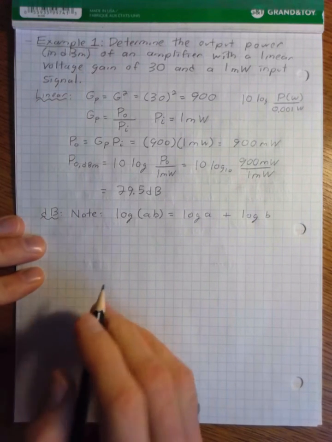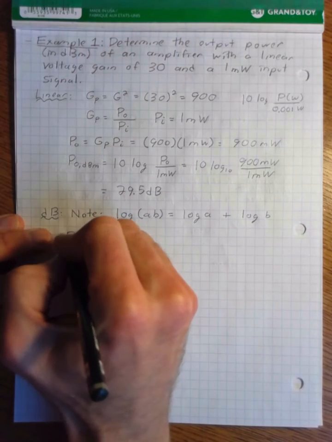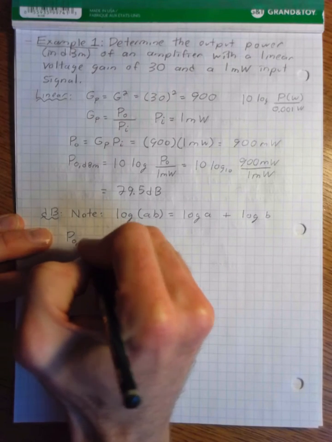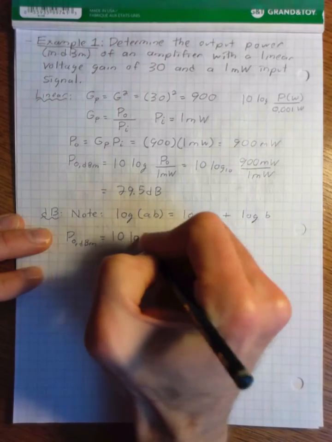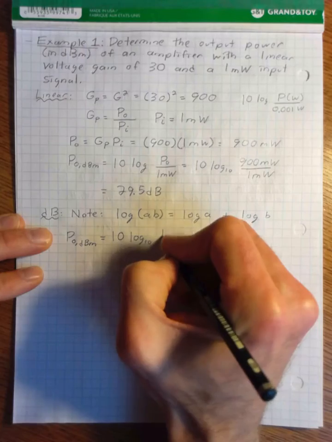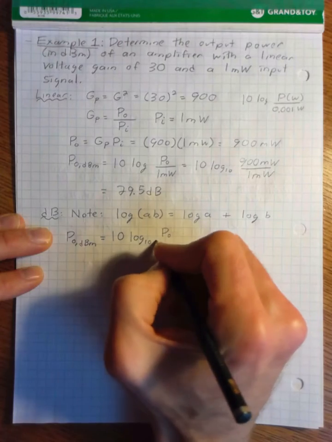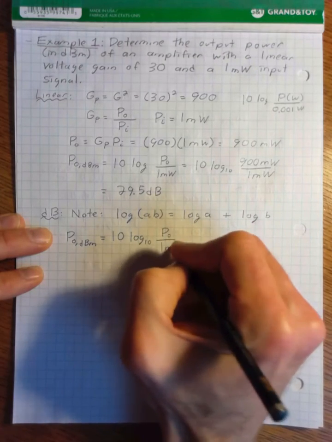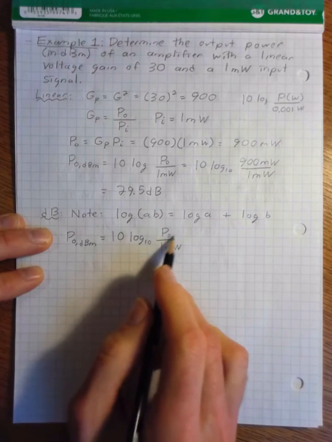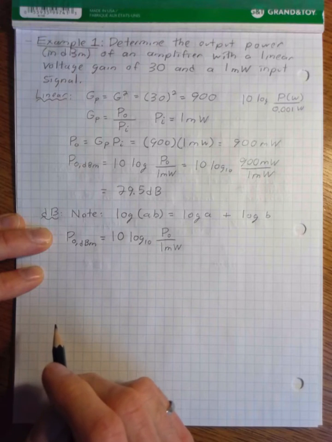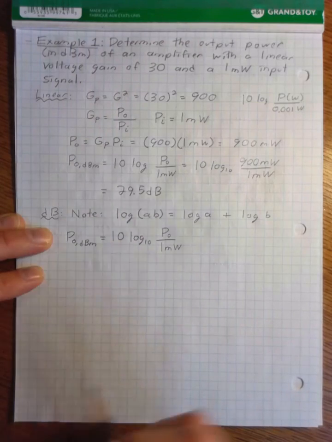In this decibel part of the question, I am going to try to solve for our output in dBm directly. So I know that this is equal to 10 log of our output power in milliwatts relative to 1 milliwatt. I won't put in the units there just so we don't get cluttered, but understand that this is in terms of milliwatts. And we know that our output power is equal to our power gain times our input power.